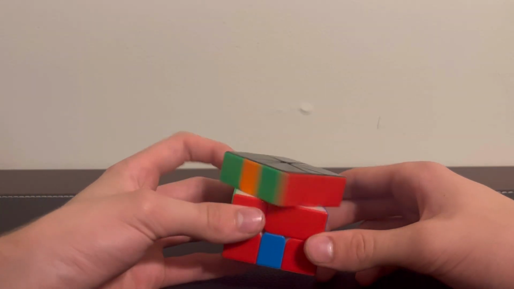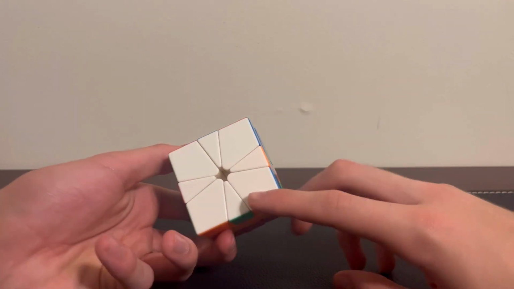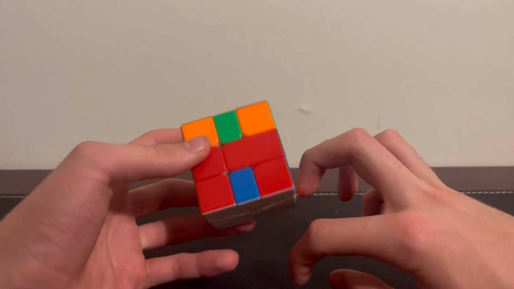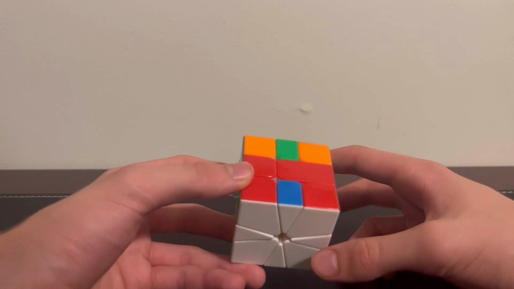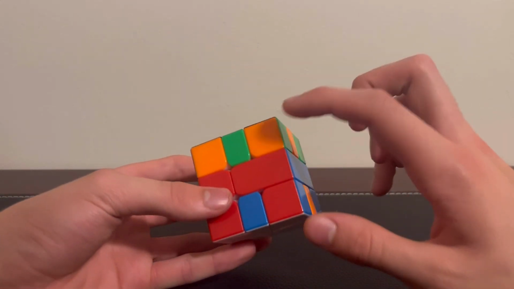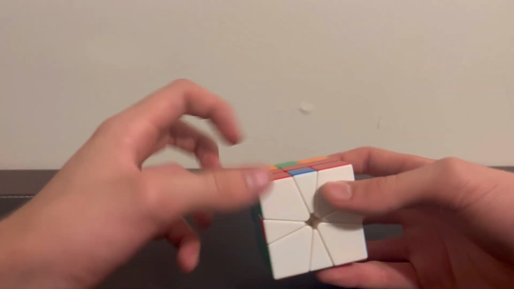And now I know I don't have parity here because I have a parity-looking case on the top and a parity-looking case on the bottom. That actually means you don't have parity. So to solve the rest of the edges, I just do 1 algorithm from different positions. The algorithm I do swaps these 2 edges with each other and these 2 edges with each other.